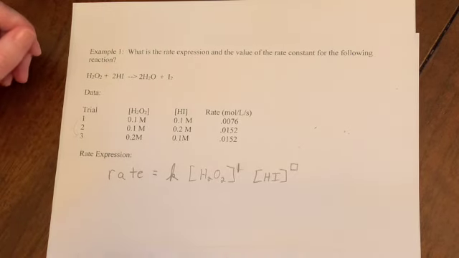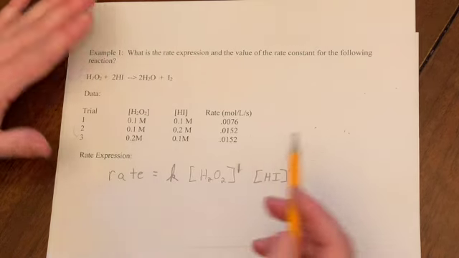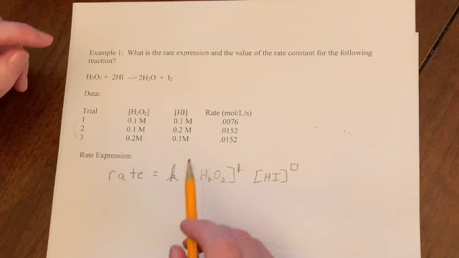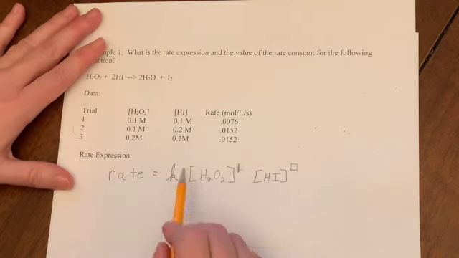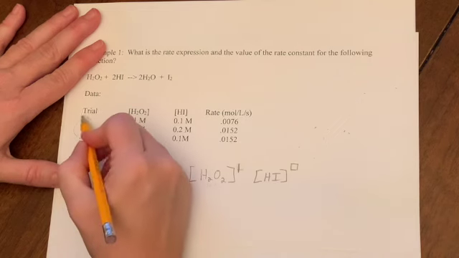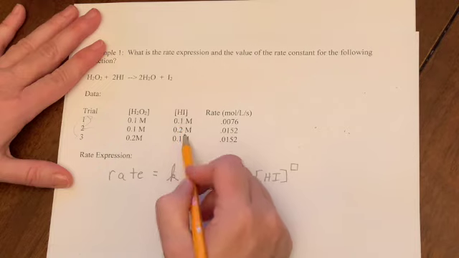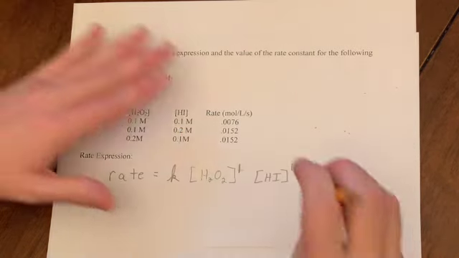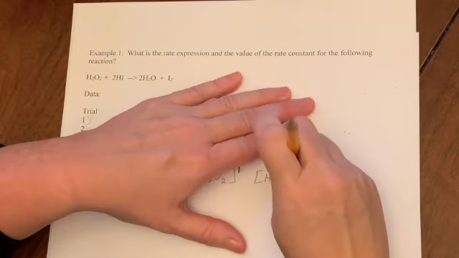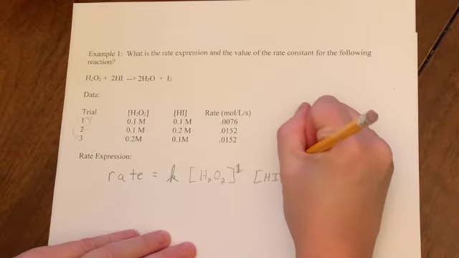Let's now figure it out for HI. So for HI, I need to figure out which two trials to look at. Again, I need HI changing, but H2O2 does not change. So that's going to be trials 1 and 2. That stays constant, HI doubles, and our rate also doubles. So the exponent for HI is also going to be 1. And I'll make those pretty ones so we can see them.